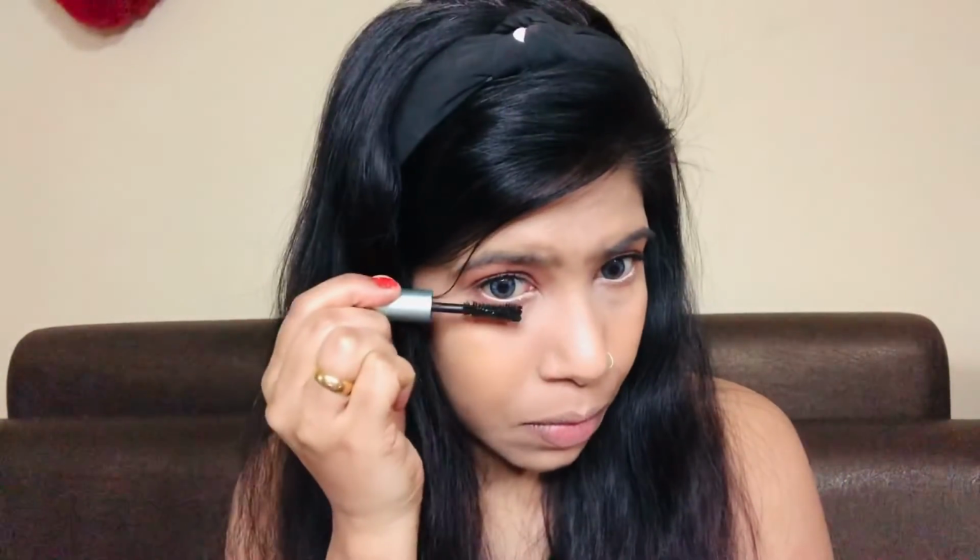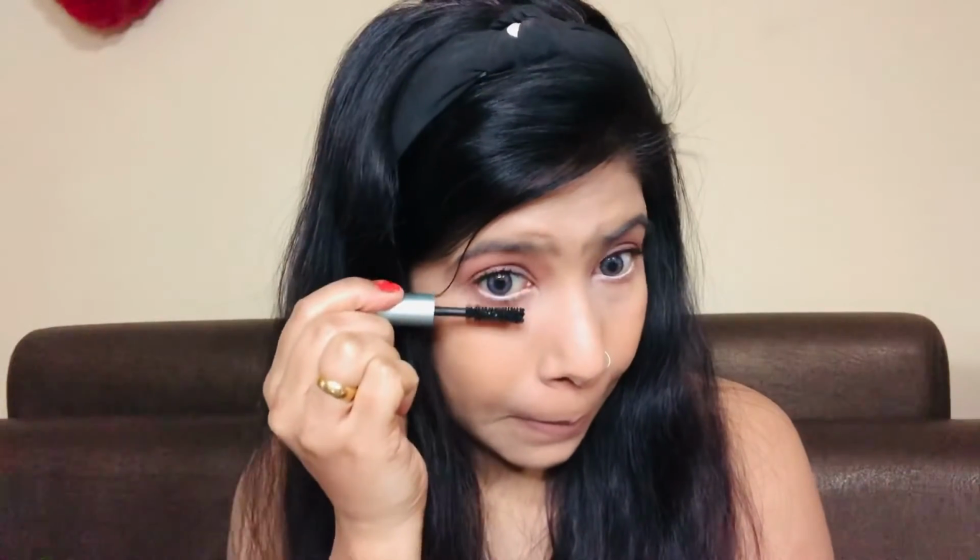For mascara, I'm using here this Better Than Sex mascara from Too Faced, and I just love this mascara. You can see how my eyes are looking. It's looking really beautiful, isn't it?